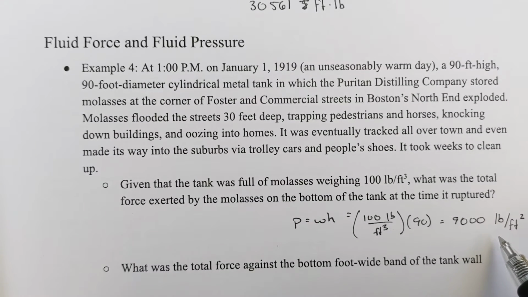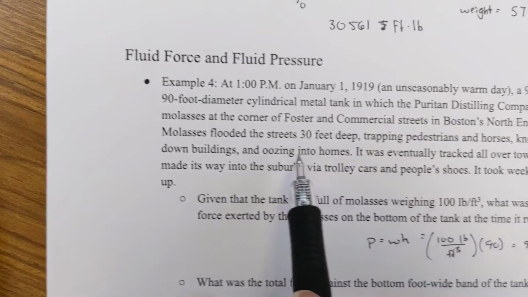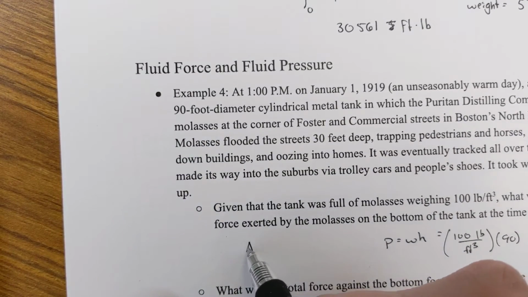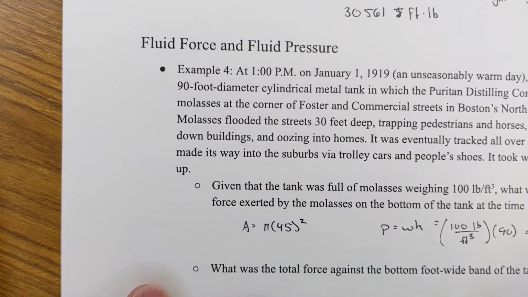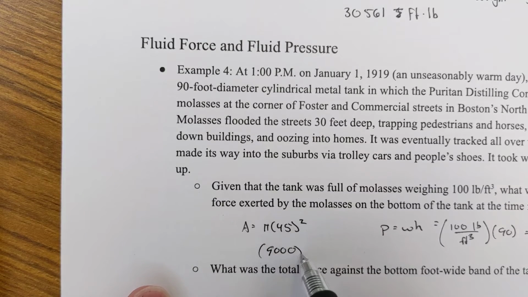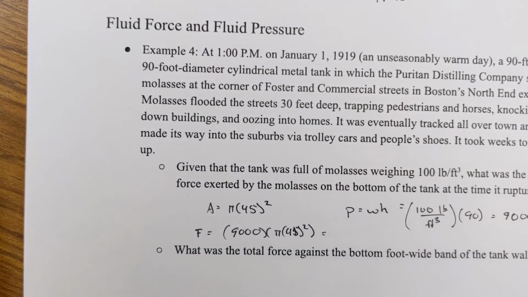So if I take this and multiply it by the area of the base, which I can figure out, it is 90 foot. So the area is pi times 45 squared. So if I take my pressure on the bottom times the area, that'll give me the amount of force exerted on the bottom of that tank.